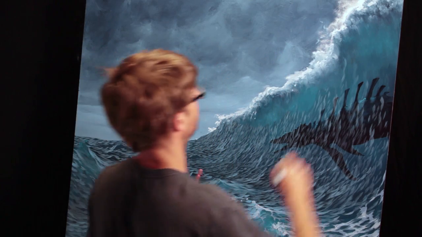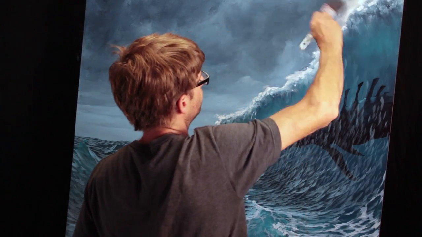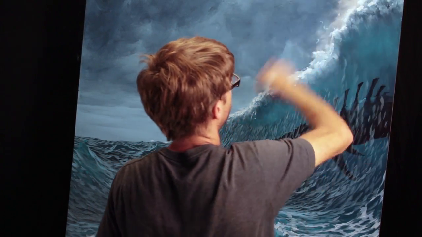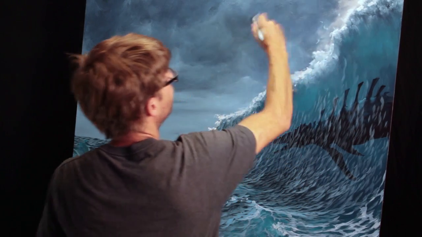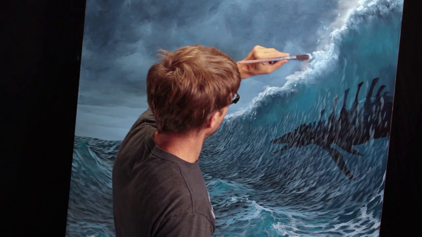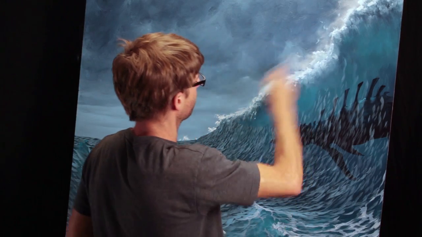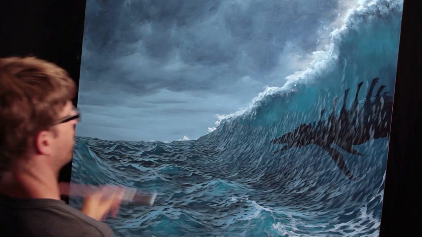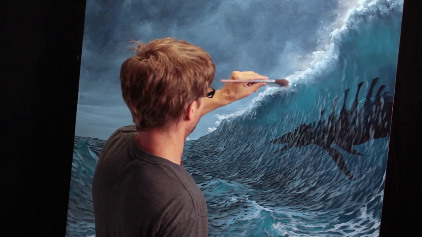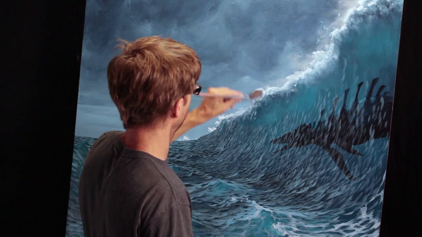Then I'll take this dry brush that I've been using. Make all that white mist on there. I use this technique all the time doing clouds too.